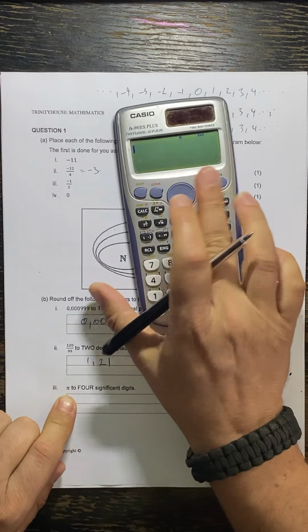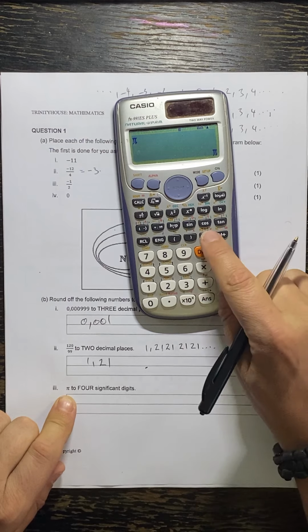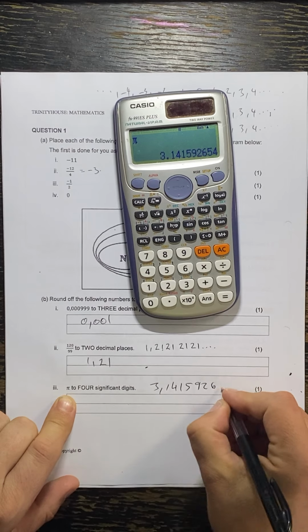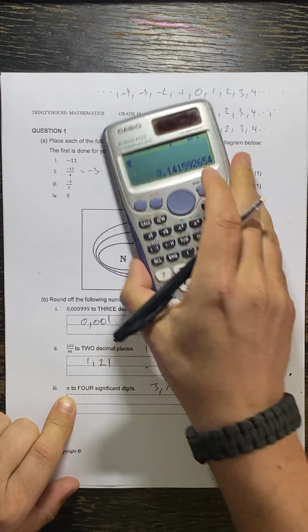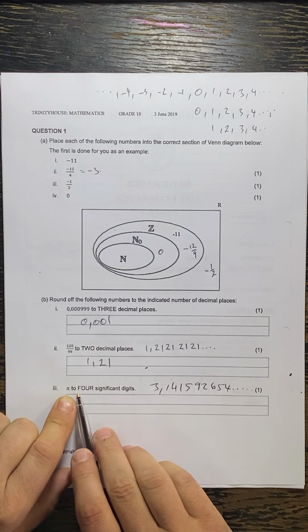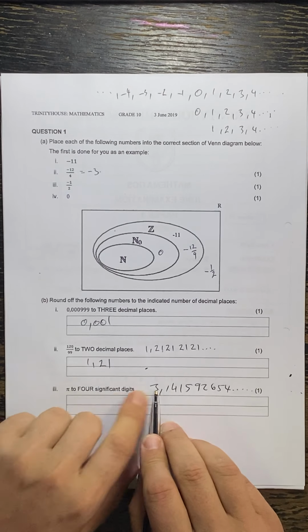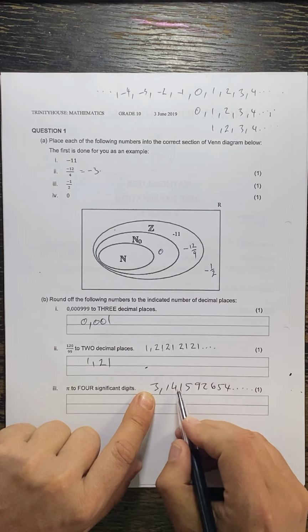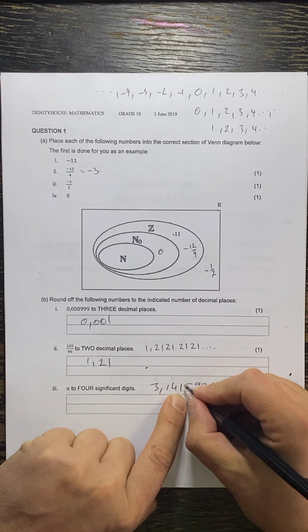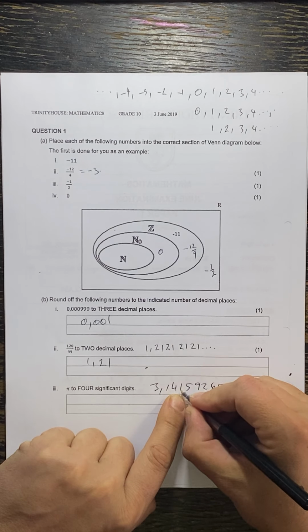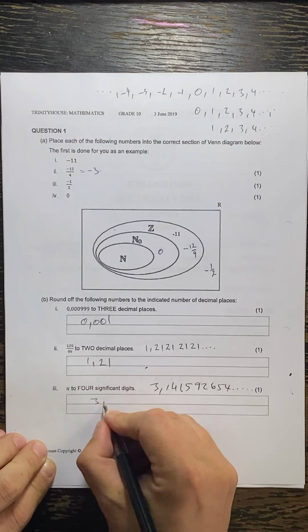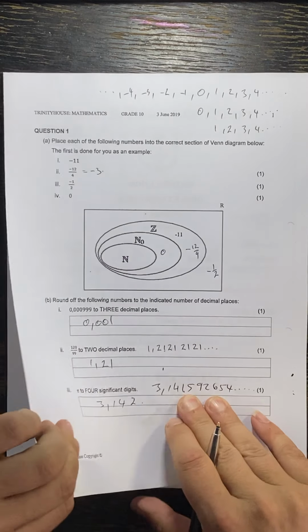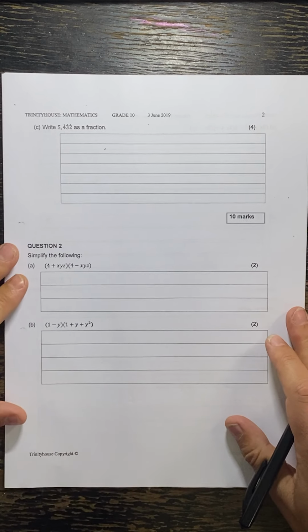Then pi, so just get pi up. And we know that pi is 3.141592654, and it goes on and on because it's irrational. Now we need to round this off to 4 significant digits. So this is not a decimal, it's significant. We count from here: 1, 2, 3, 4. There's our 4th significant. The number on the right is 5 or more, so we bump this number up to 2. So it's 3.142. And that's that one. Okay, going on to the next one.